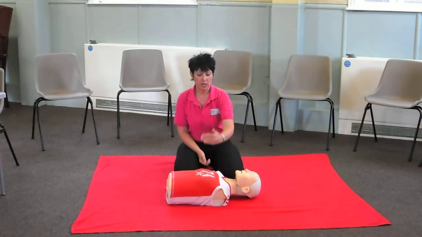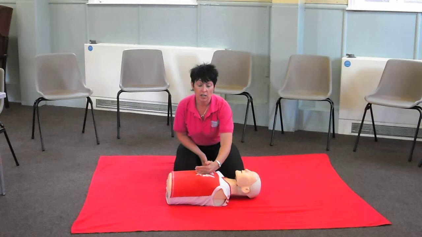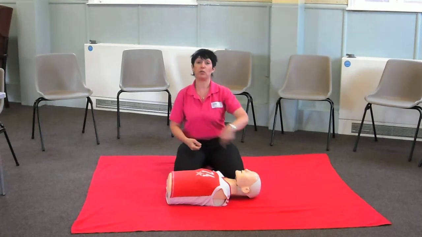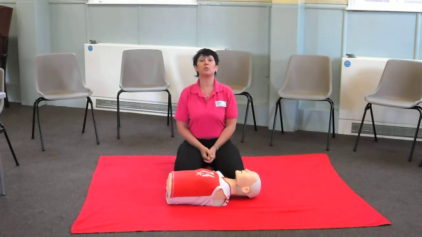So nice and deep so that it allows the chest to be pushed as the breastbone goes onto the heart to actually pump the heart to keep the oxygenated blood flowing. Okay, and that's how we'll do CPR.